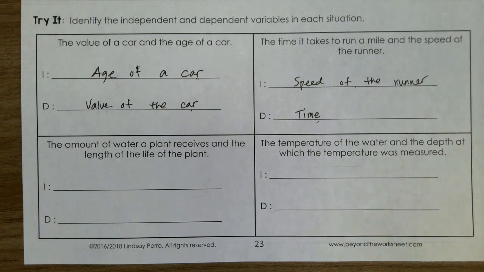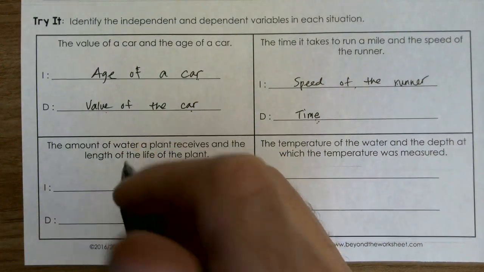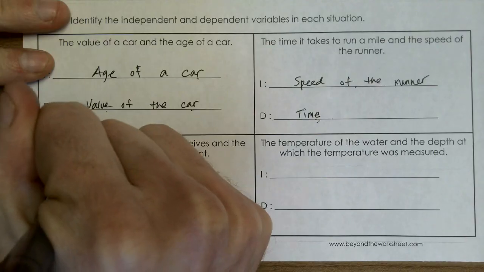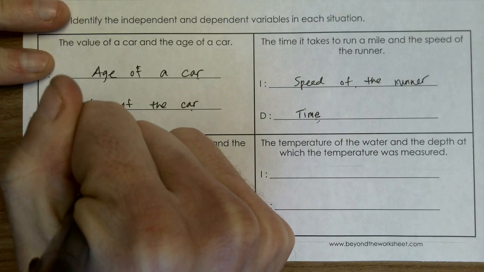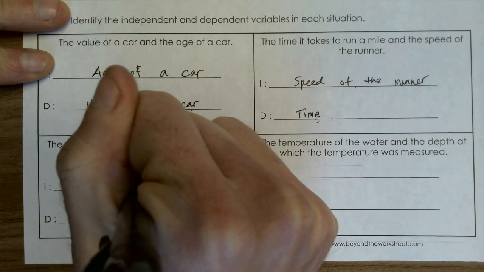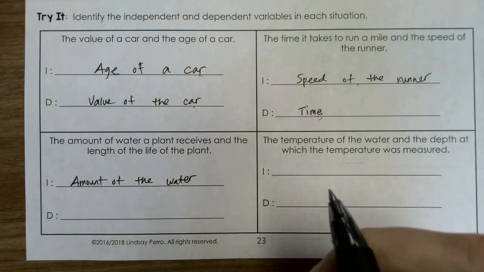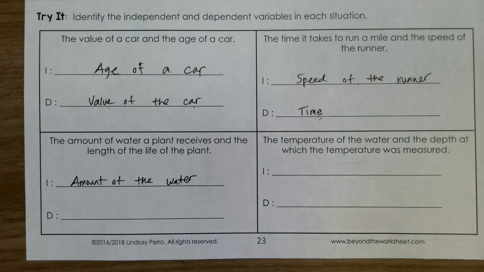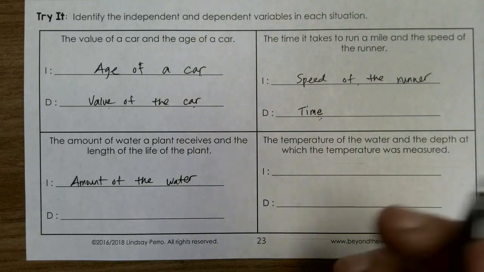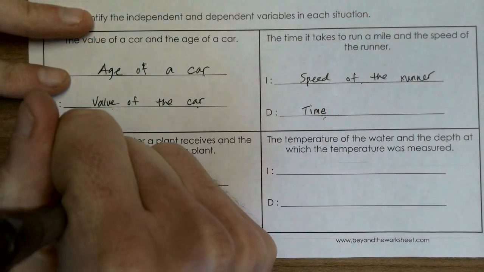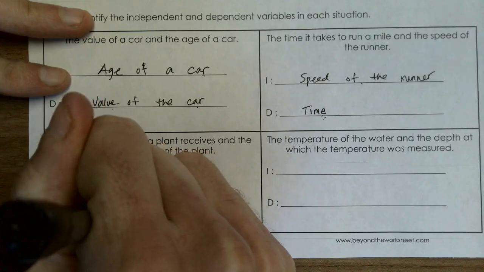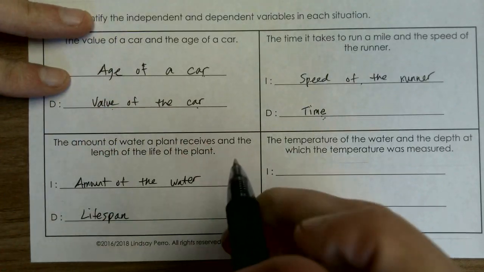Okay, so the amount of the water would be the independent variable, and the lifespan or the length of life would be the dependent variable.